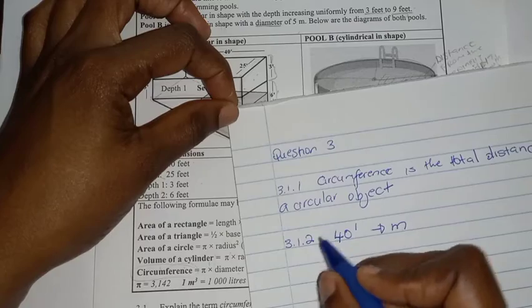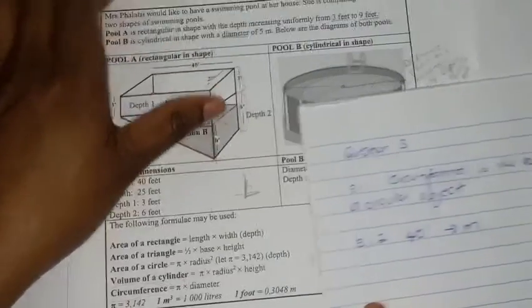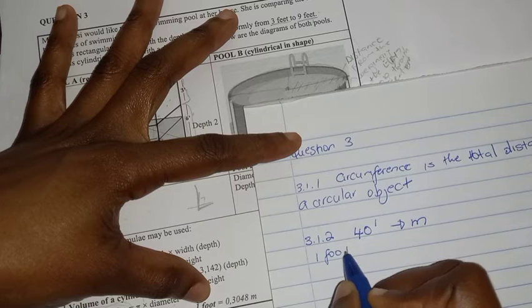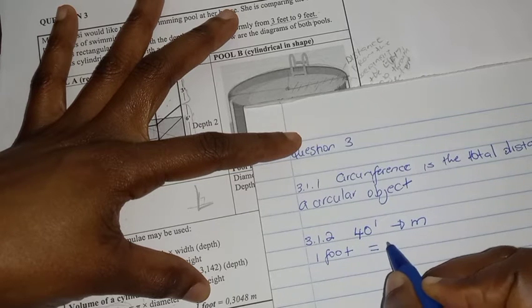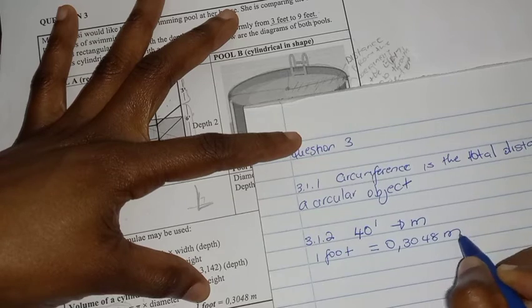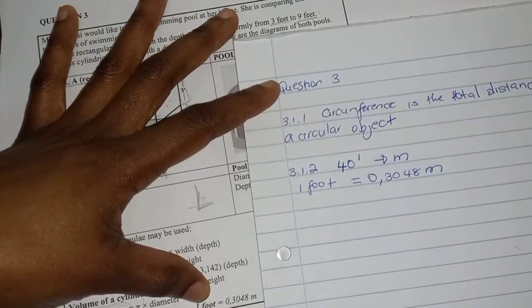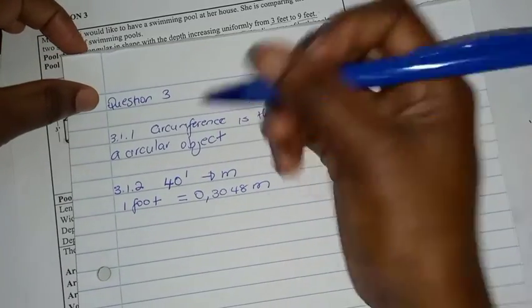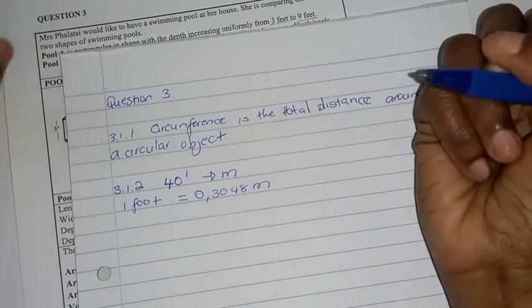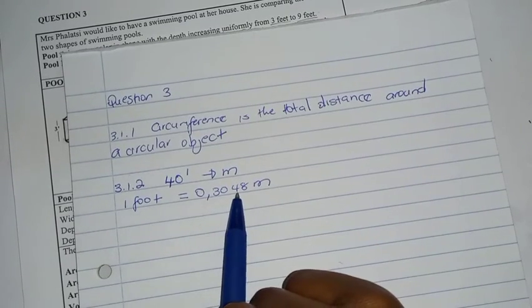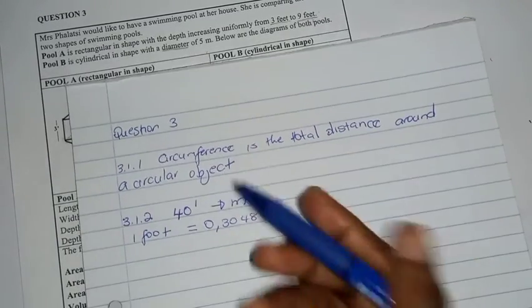And then I say, okay, what do I know? They've given me that 1 foot is equal to 0.3048 meters. This I know, they've given it to me. So I'm changing 40 feet to meters. Where did I write feet? On the left, and where did I write meters? On the right. And I'm going to do the same here.